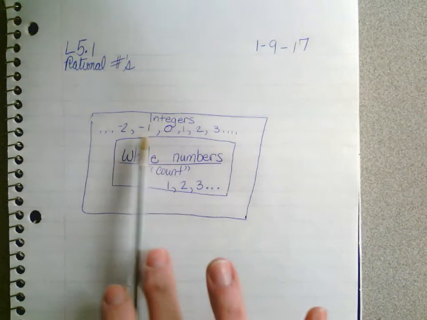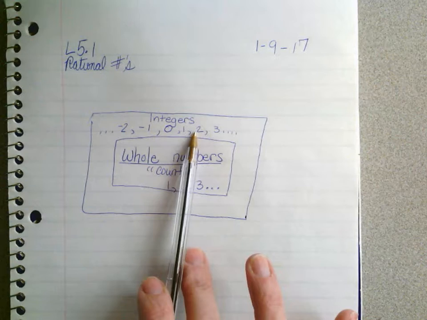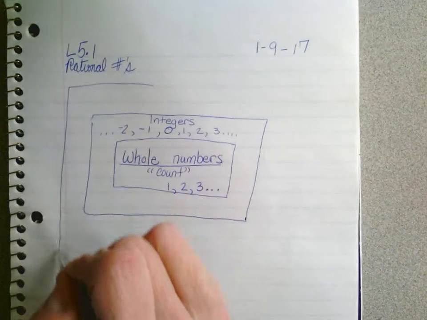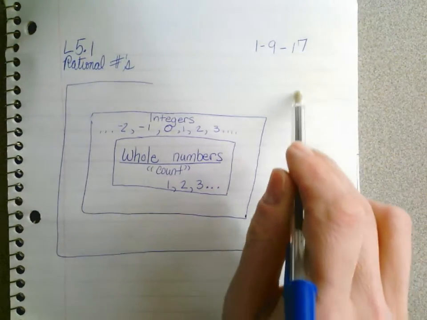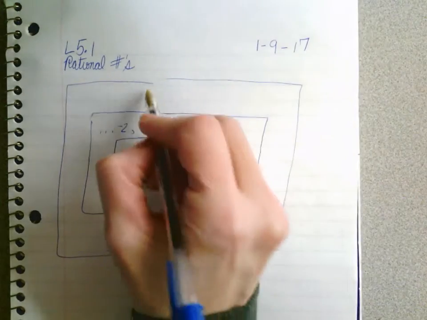These are all numbers that are without a portion. And the final number type that we're going to look at today is a rational number.